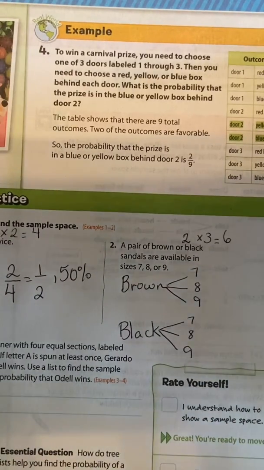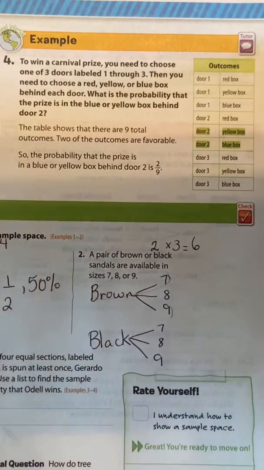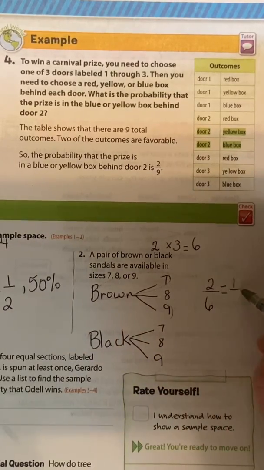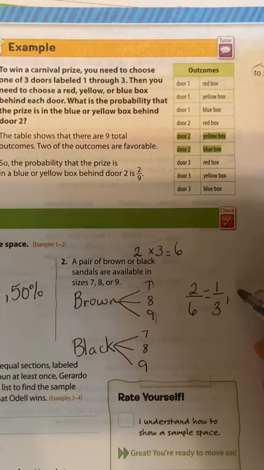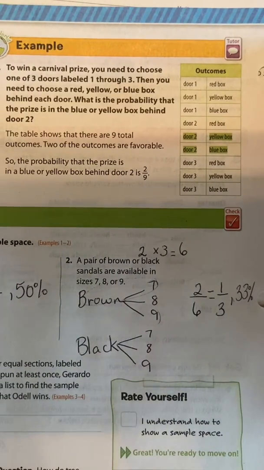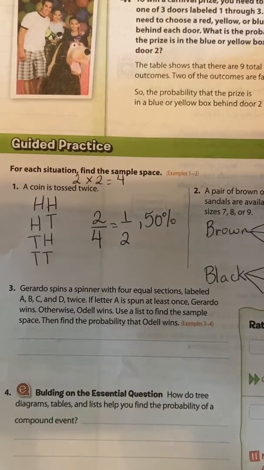And again, if you were asked a probability question, like, what is the probability of you getting an odd-sized brown sandal? I'm just making this up. Well, a brown 7 and a brown 9 are odd-sized brown sandals. So there would be a 2 in 6, or that simplifies to 1 in 3 chance of that happening, which would be about a 33% chance of you getting an odd-sized brown sandal. Again, it's not requiring us to do this, but I'm wanting to make connections to what we've already learned with you guys. All right, moving on to number 3.